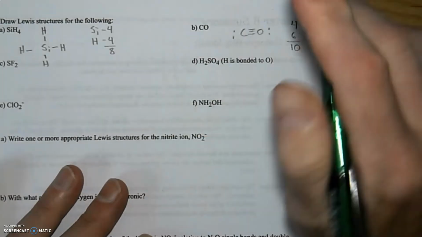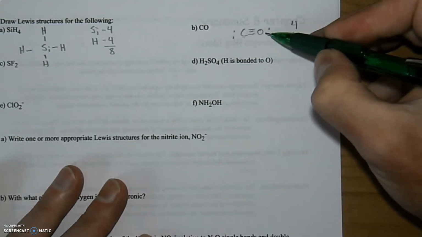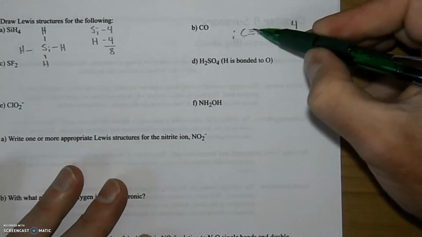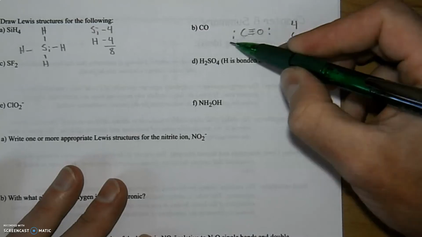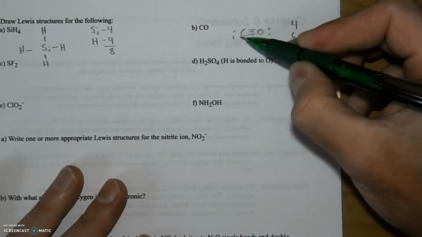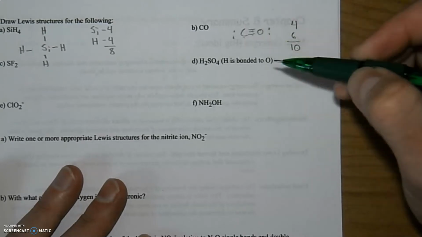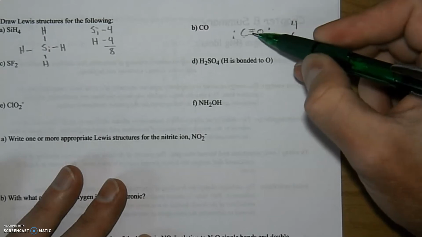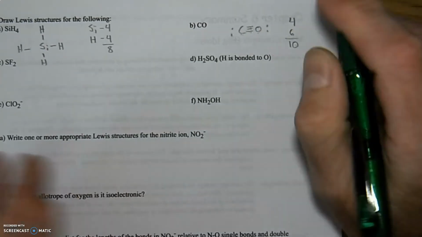Now, just to be clear, each of these guys should have an octet. 2 electrons, 4, 6, 8 electrons for oxygen. 2 electrons, 4, 6, 8 electrons for carbon. They are sharing them. These bonds are covalent bonds, which means they're sharing them. So carbon has them, and oxygen has them as well. This works out.